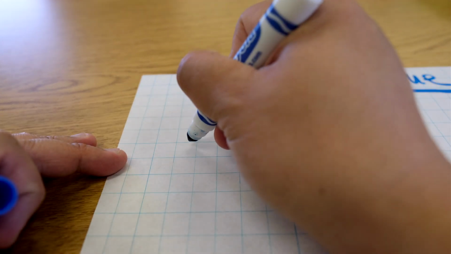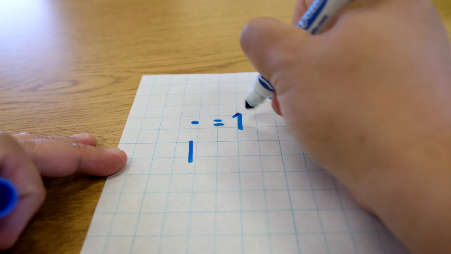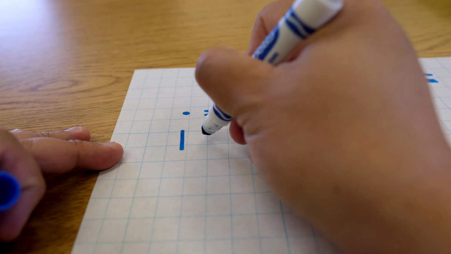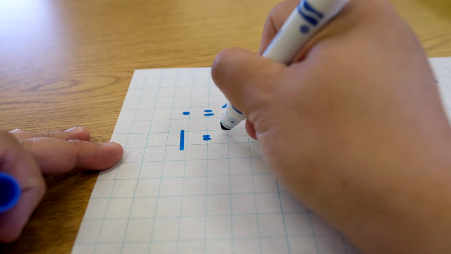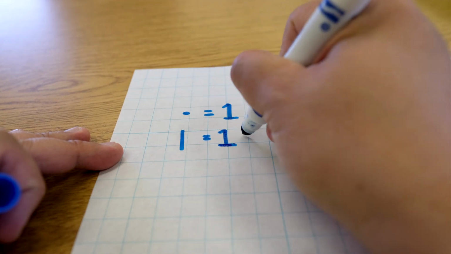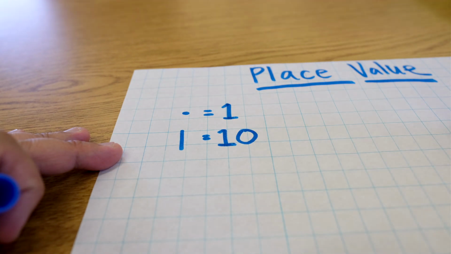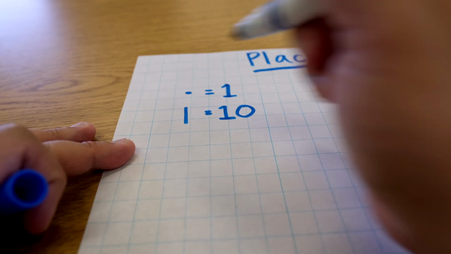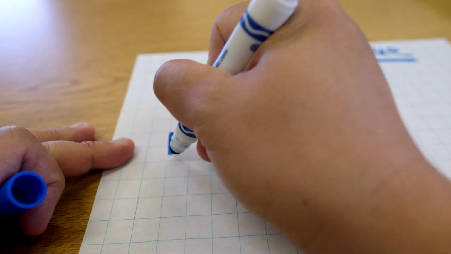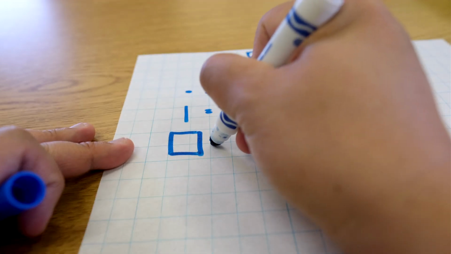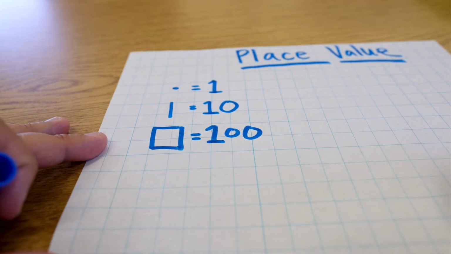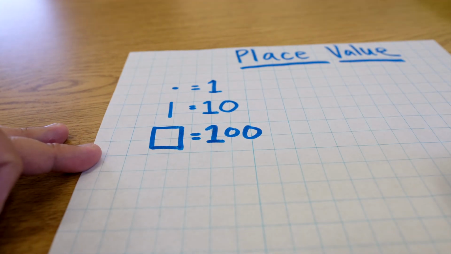The next thing we have is a line. And actually, to make that a little bit more distinct, I'll draw the one like that. We have a line, and that's worth 10. Then we have a square, which is worth 100.